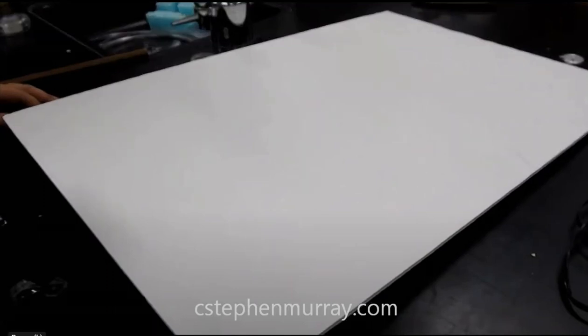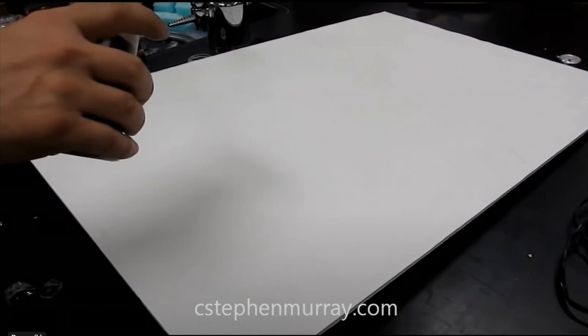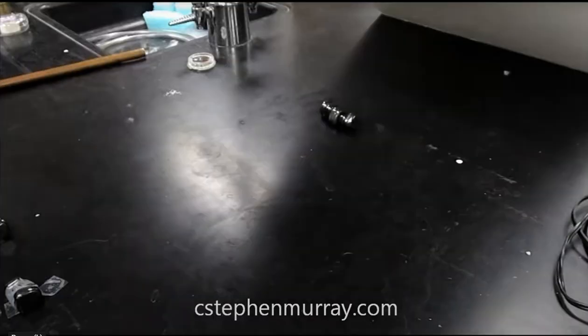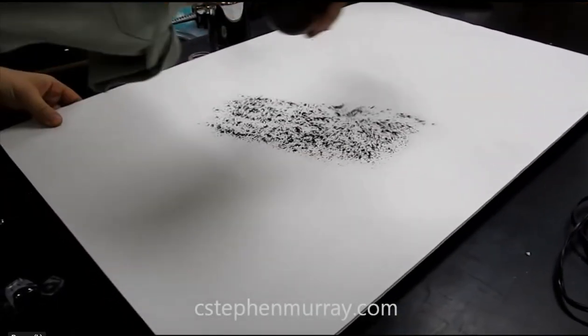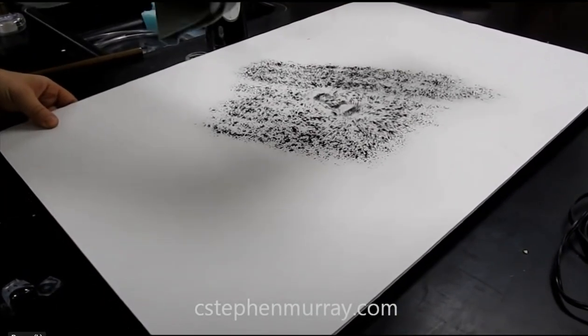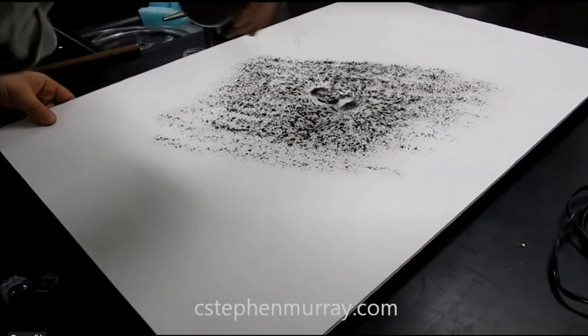Because iron is a ferromagnetic material, these iron filings will line up as if they're little tiny bar magnets themselves, like a compass needle, and they will line up with the magnetic field of the magnets underneath the board.